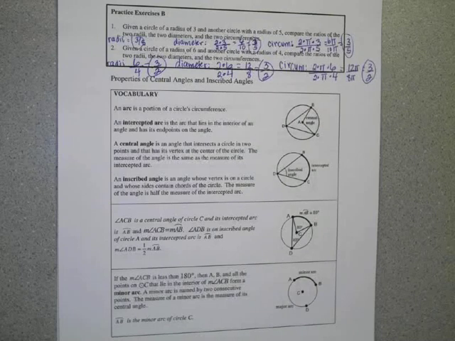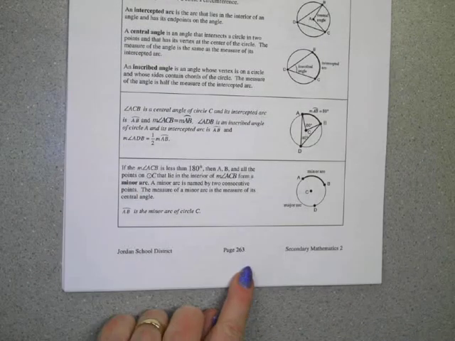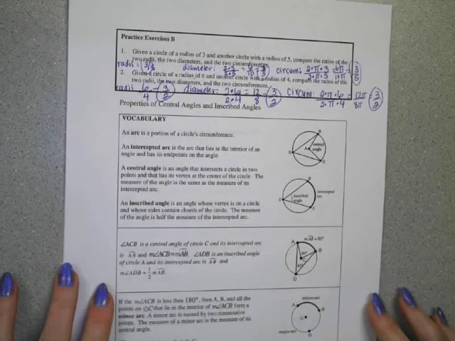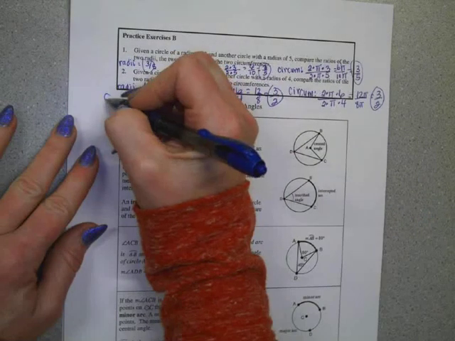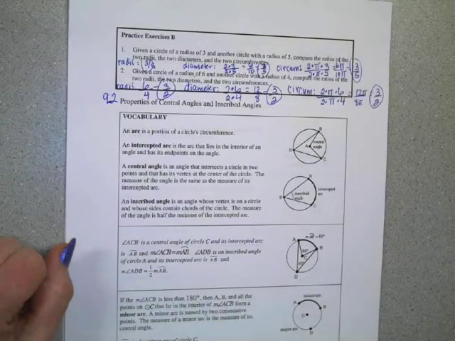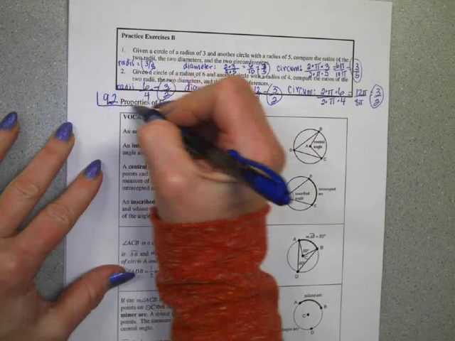All right, welcome to section 9.2. I am on page 263 of our workbook, page 263. And right here between the two boxes, I'm going to put 9.2. Today we're going to be talking about properties of central angles and inscribed angles.